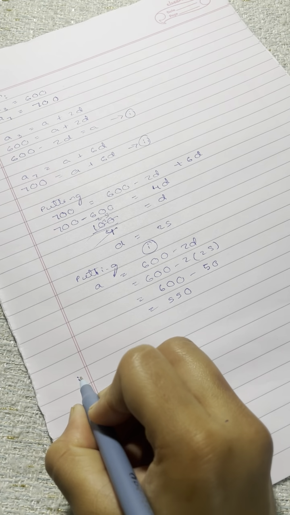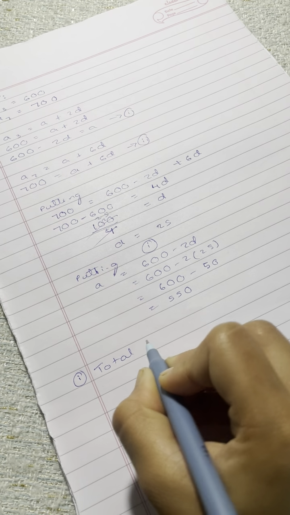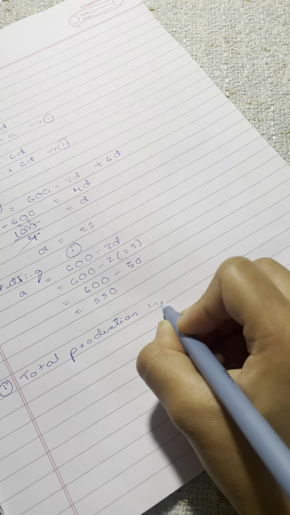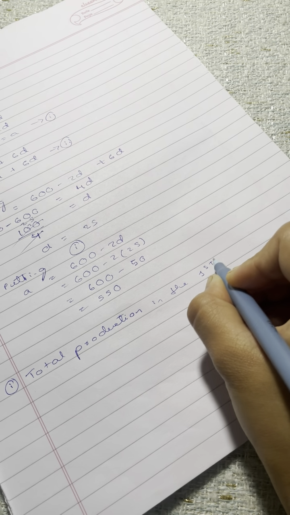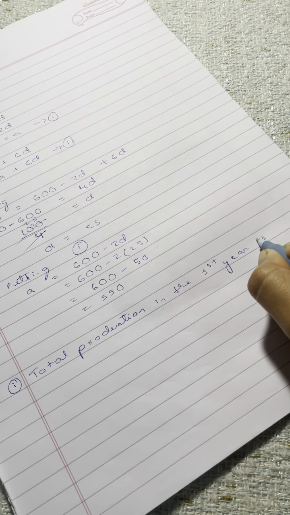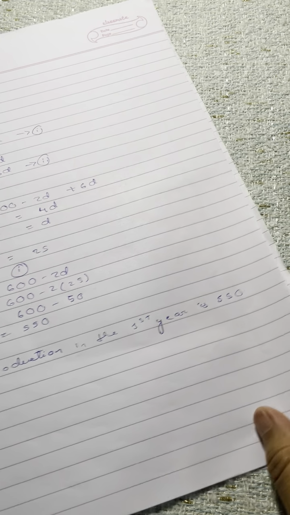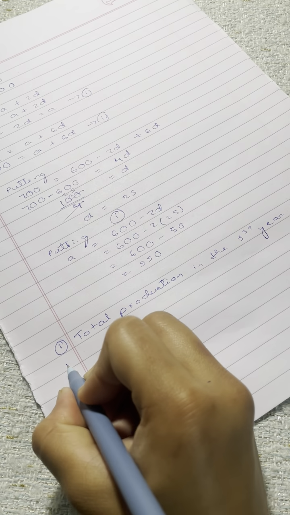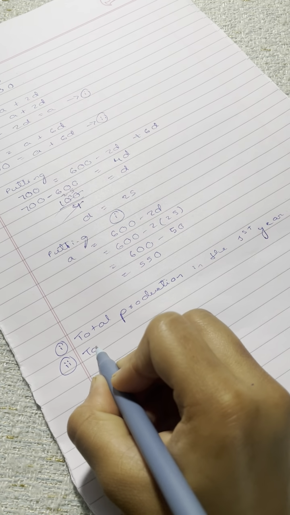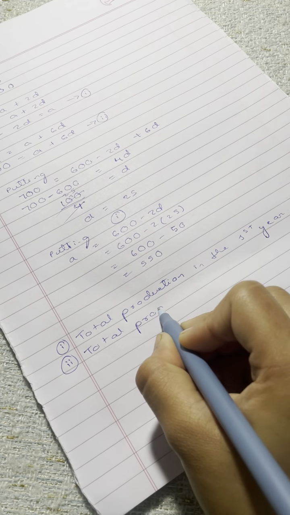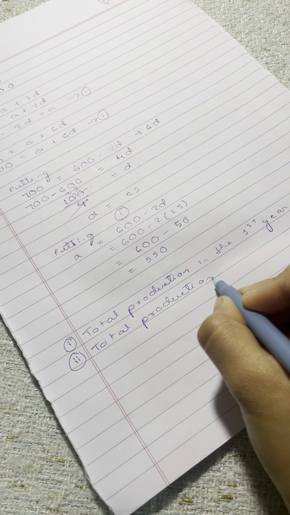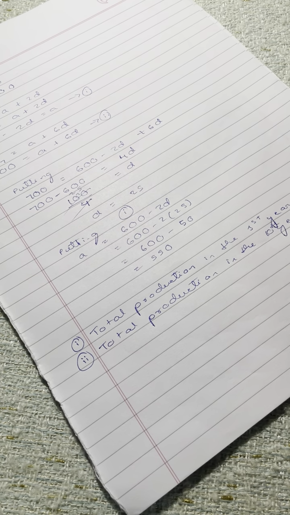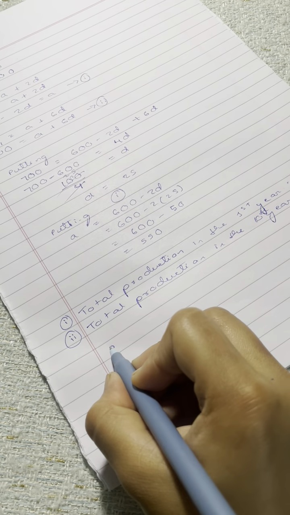Therefore, the total production in the first year is 550. Now number 2, the total production in the 10th year.